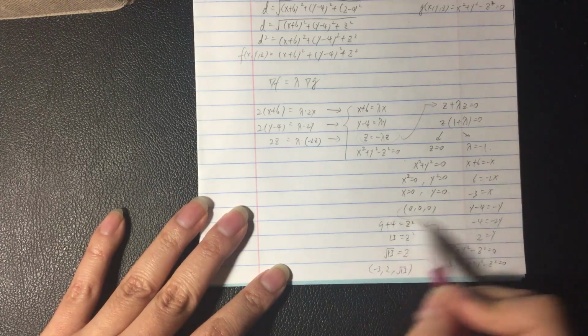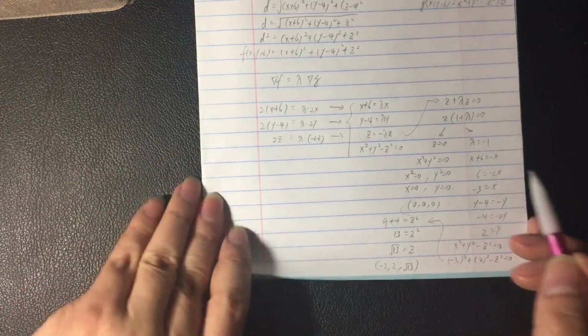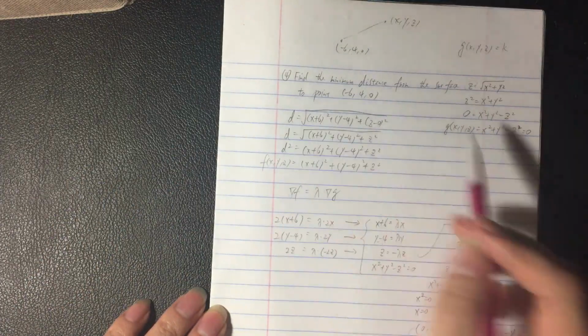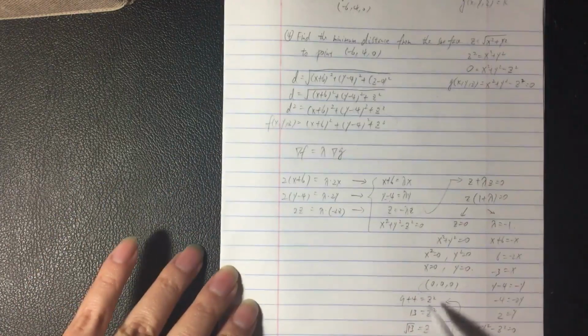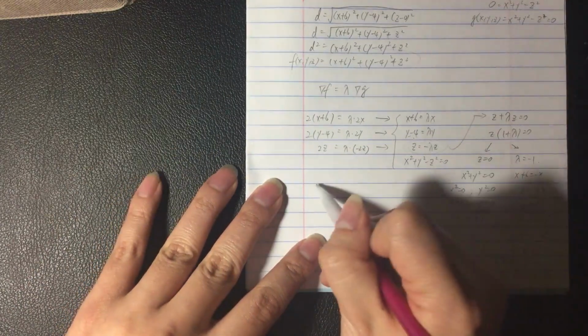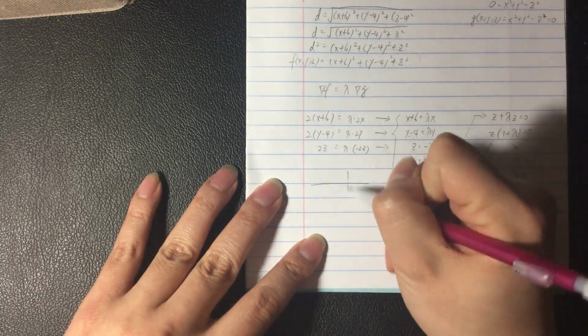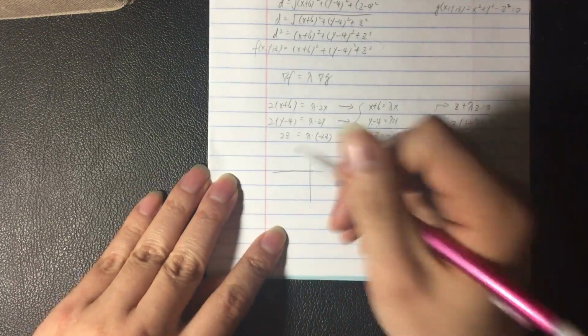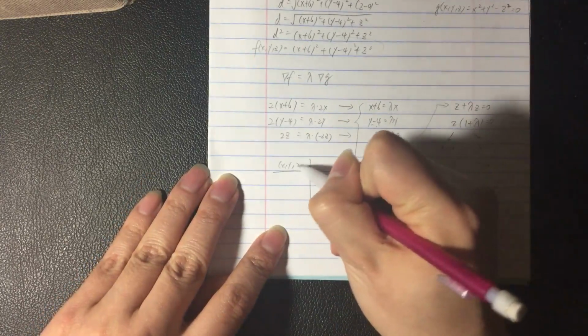Then plug these 2 points into function f.